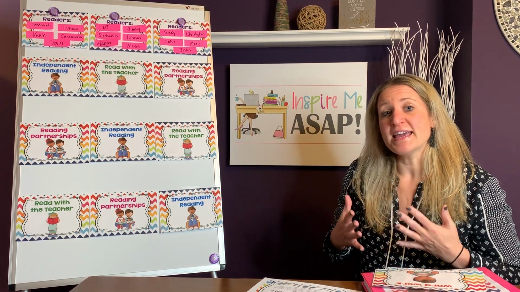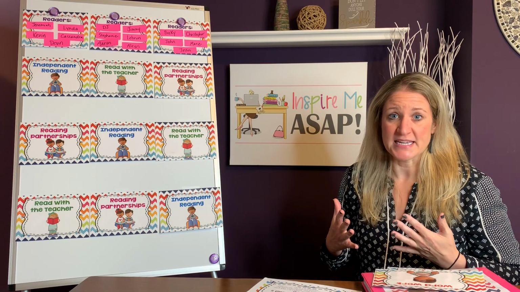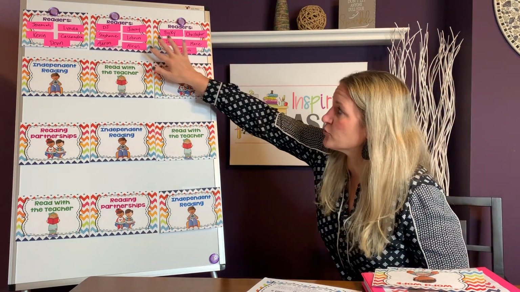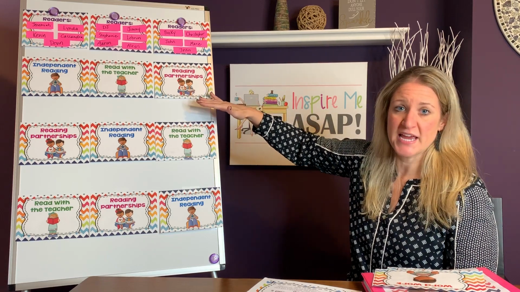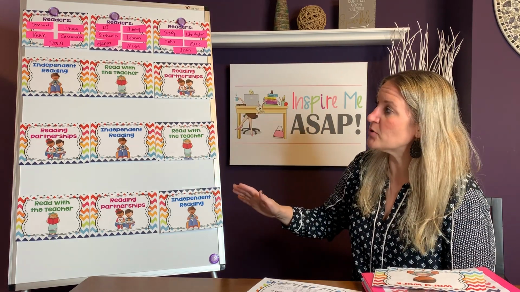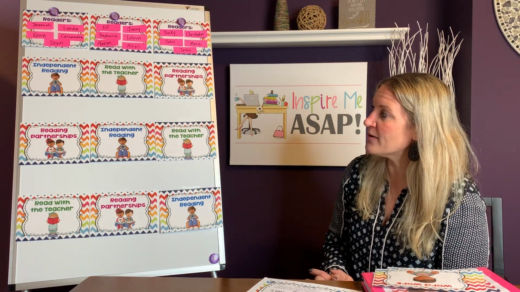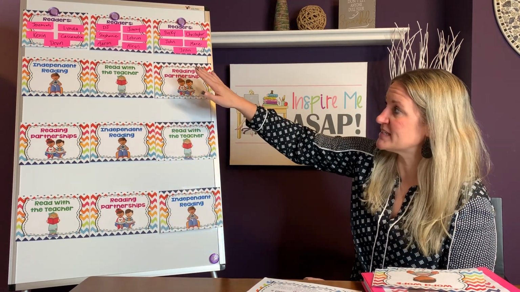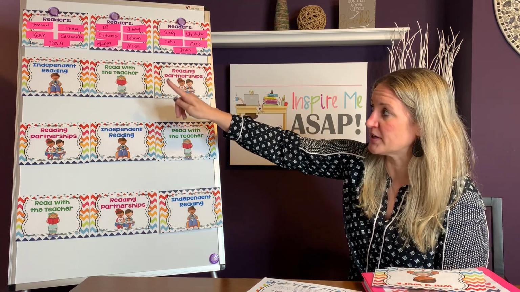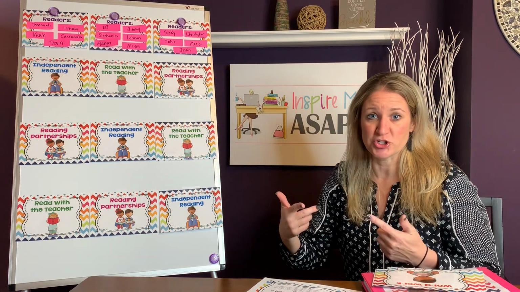So when I am done teaching the mini lesson, depending on what group my students are in, they start with their first rotation. Now in this example, you'll see that I have read with the teacher 3 times, and that means that I have each group of readers meeting with the teacher.